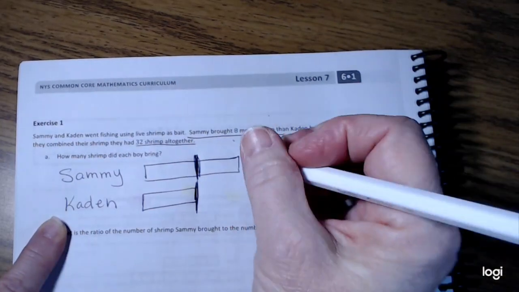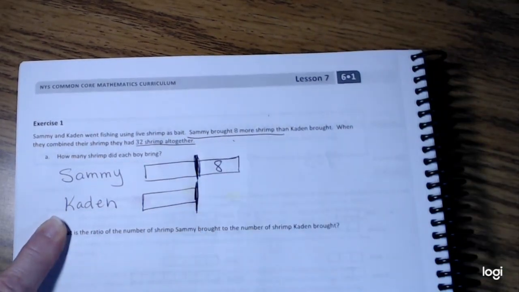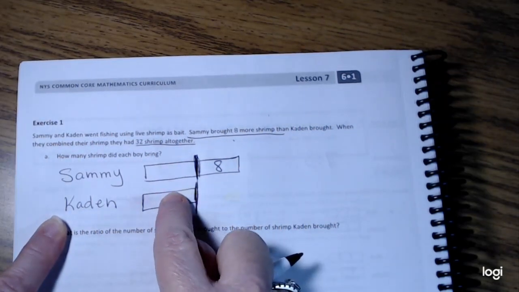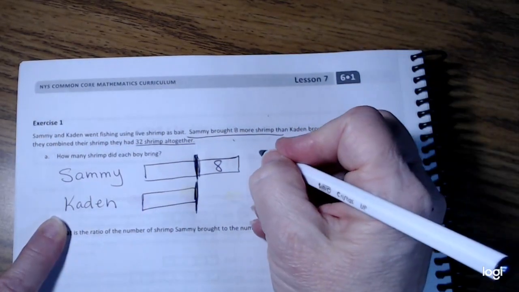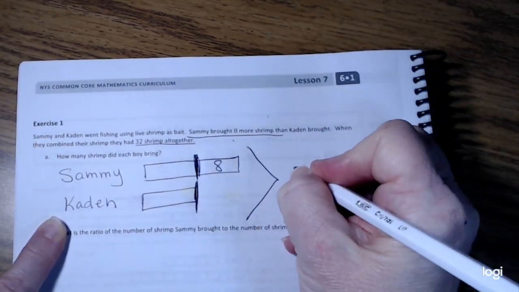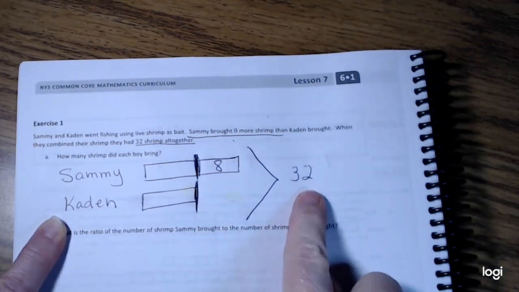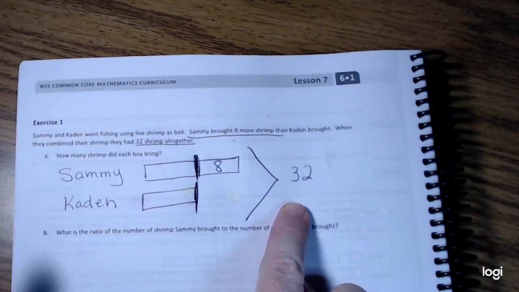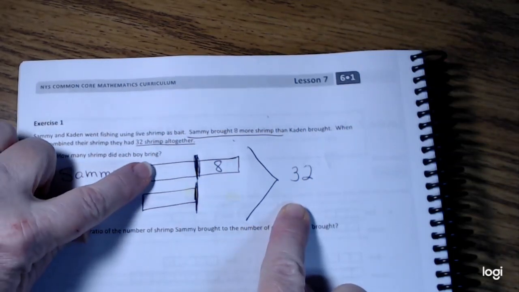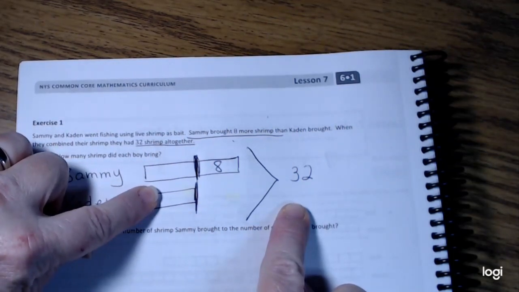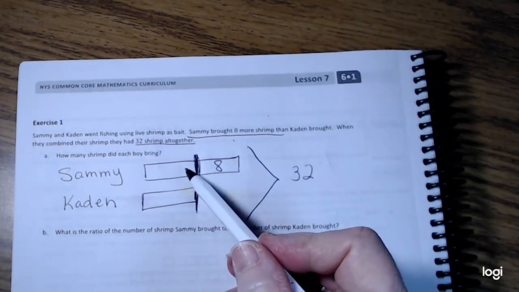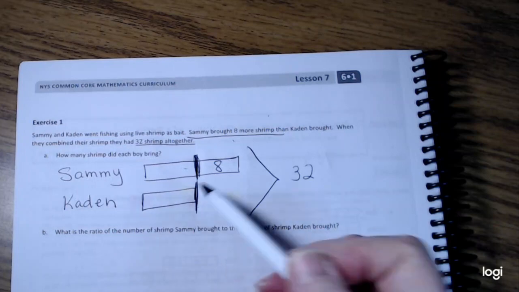According to this, it says Sammy has 8 more. So I'm going to put an 8 here. I don't know what this is, but I know that these 2 numbers have to be exactly the same. I also know that we have a total here of 32 because all together Sammy and Caden brought 32 shrimp. So I have to solve what number would go in here to make my situation true. Remember, this number has to be the same as this number.